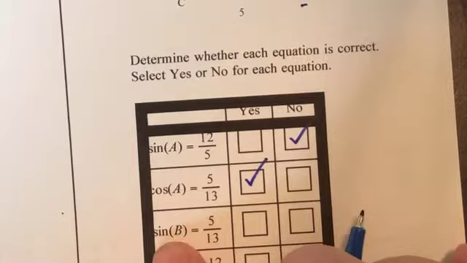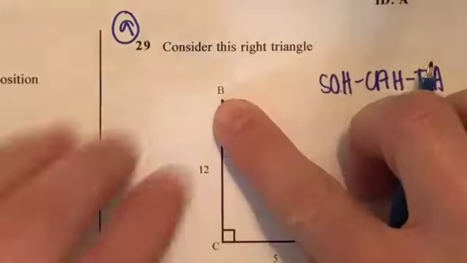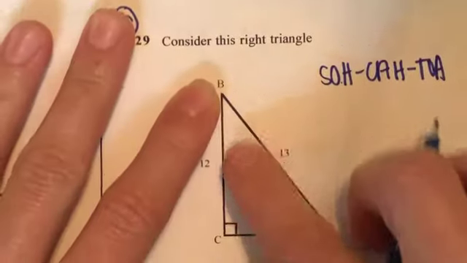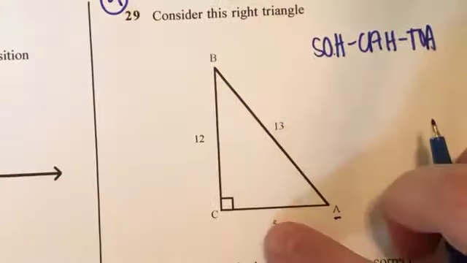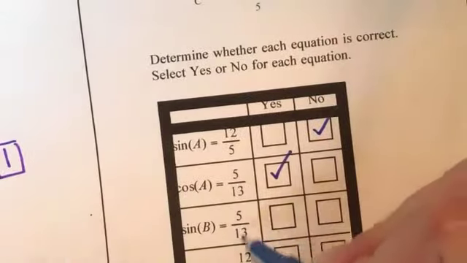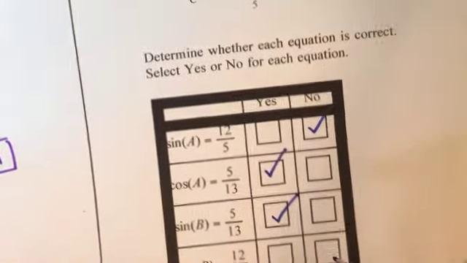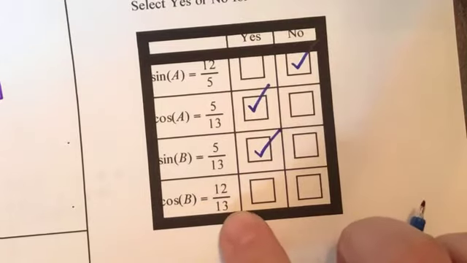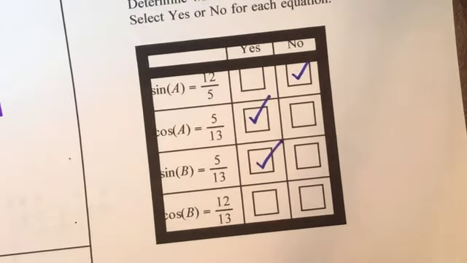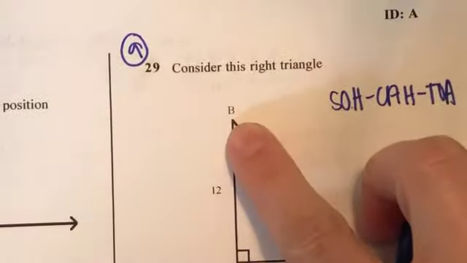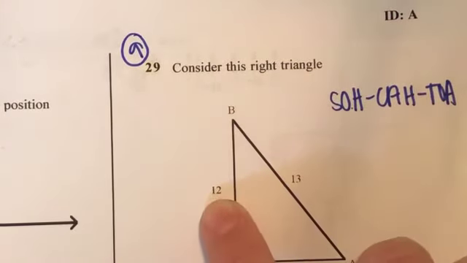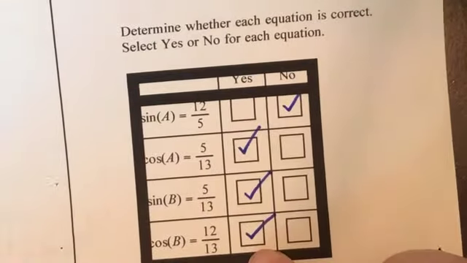The next one, sine B is 5 over 13. So let's see if this is B. Sine means opposite over hypotenuse. Opposite of B is 5 and hypotenuse is 13. So sine of B is 5 over 13. And that's what they wrote. So my answer is yes. And then cosine of B is 12 over 13. Let's look to see cosine of B would be adjacent over hypotenuse. So 12 over 13. So my answer will also be yes here.